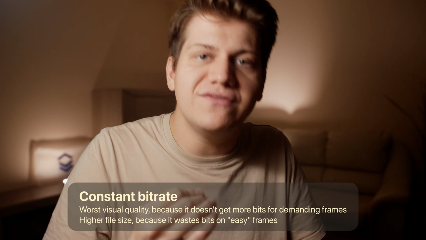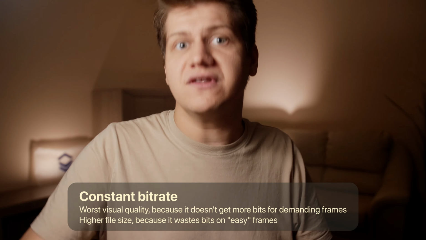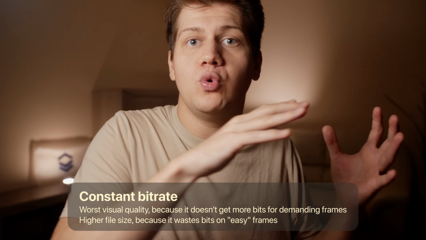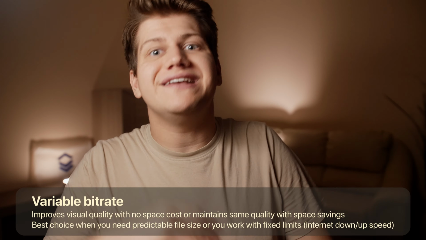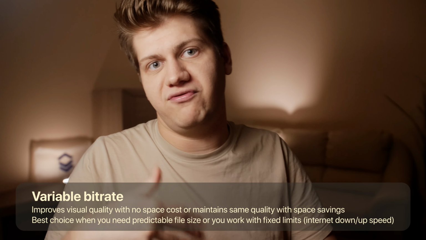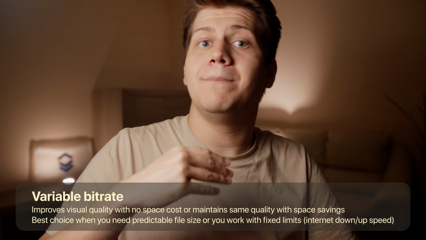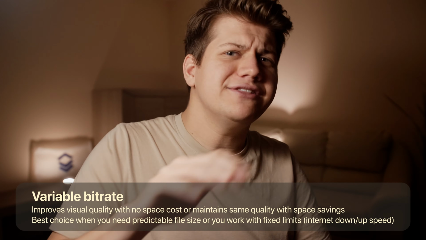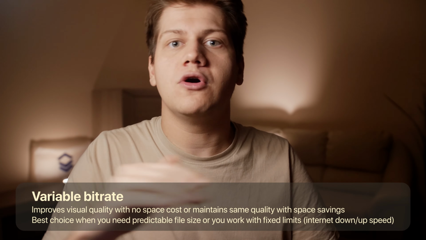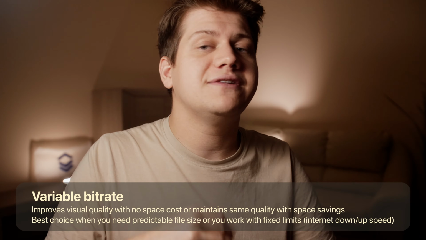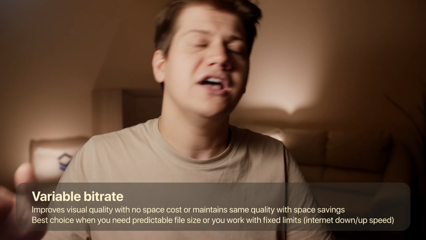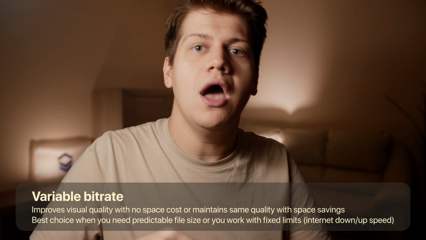So when should you use these 3 methods? Constant bitrate has the worst visual quality because it never saves bits on less demanding frames or scenes, so it shouldn't be used if you want efficient encodes. Variable bitrate is the best choice when you need predictable file size, like with constant bitrate, but you will get better quality, or a little bit smaller file with the same quality compared to constant bitrate. This is the best choice for the majority of online use cases, such as uploading video to your own site or live streaming on any site, unless the site requires constant bitrate.